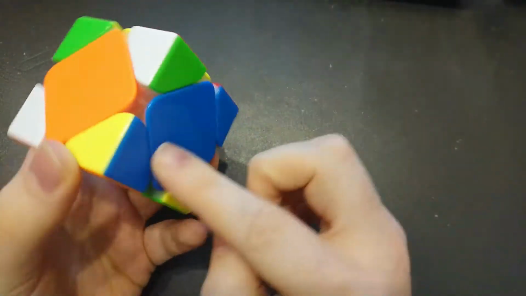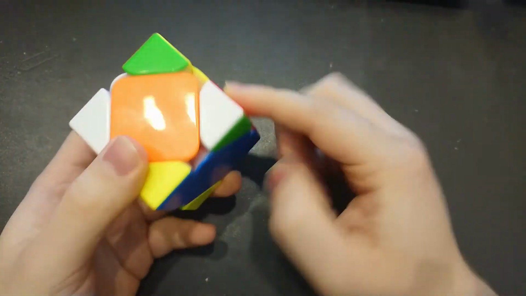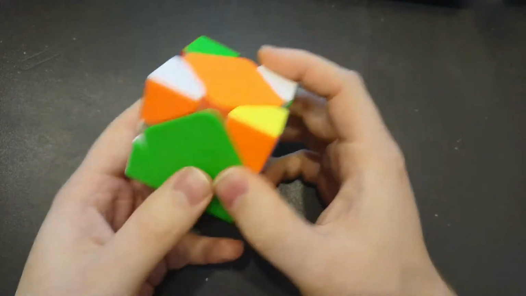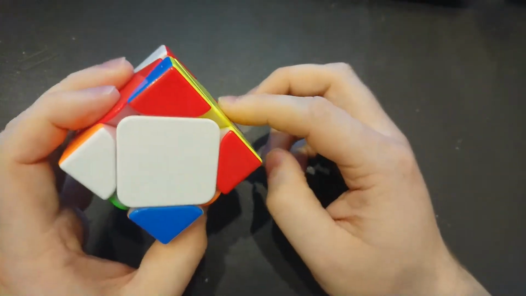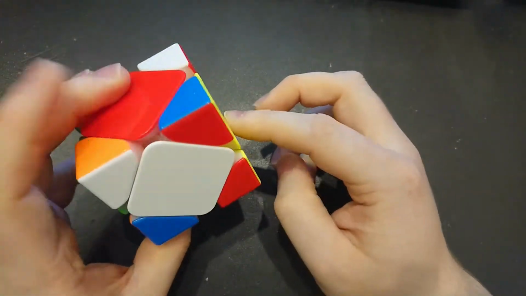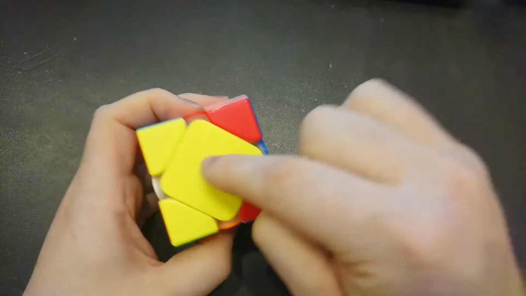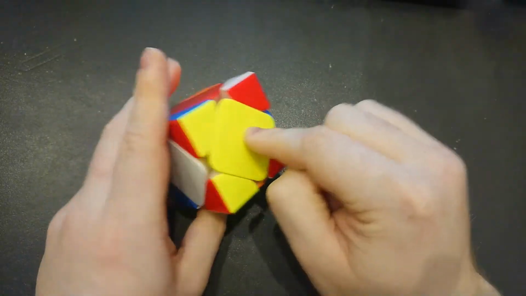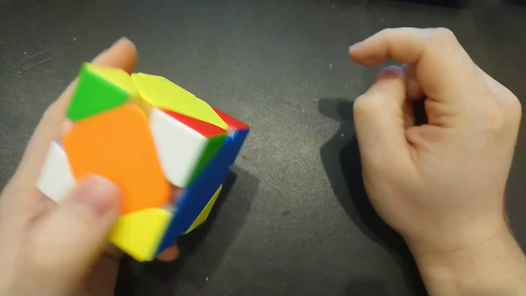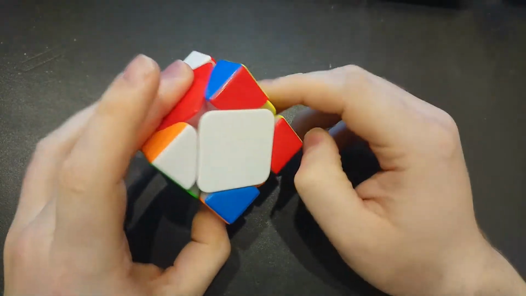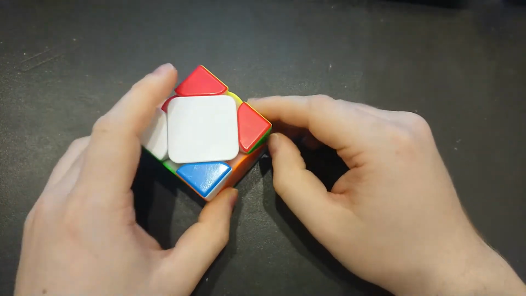So we know the U center is solved and the bottom center is solved. So we now know one center, and the one in the back won't be affected by these two moves also. So we know we have the U center here, an opposite here, and so we only need one more center to know which case we have.